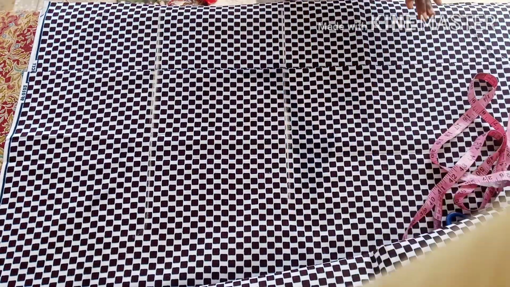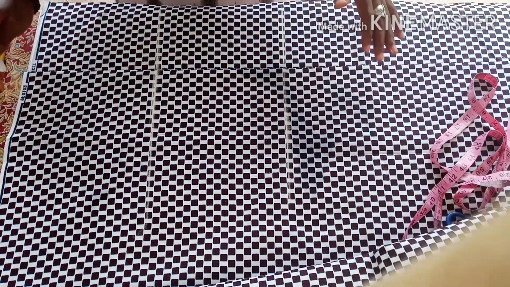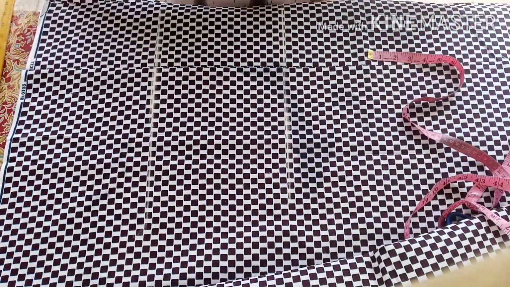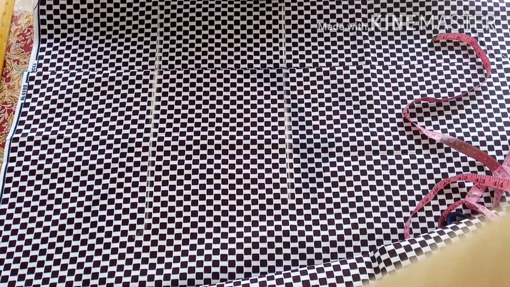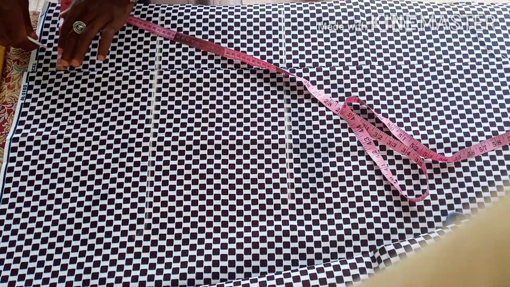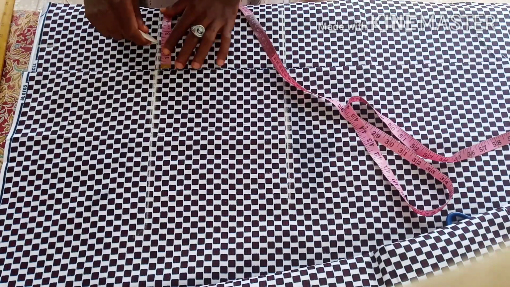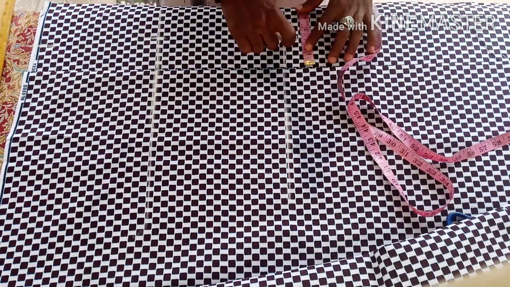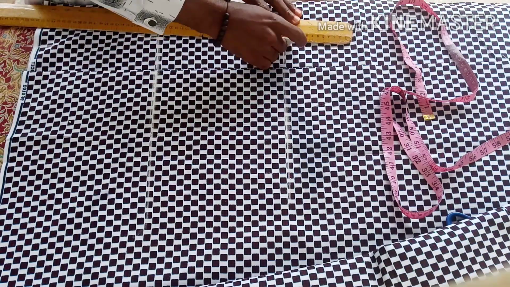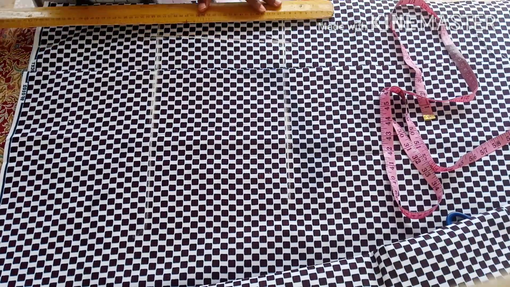I hope you guys are seeing clearly because I'm using a white chalk. So that means from the full length measurement, from that 60 inches for the full length measurement, you have to take off 16 inches of the 1/2 length from it. So don't miscalculate when you're cutting.